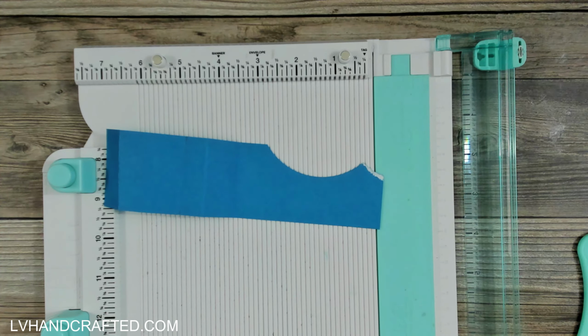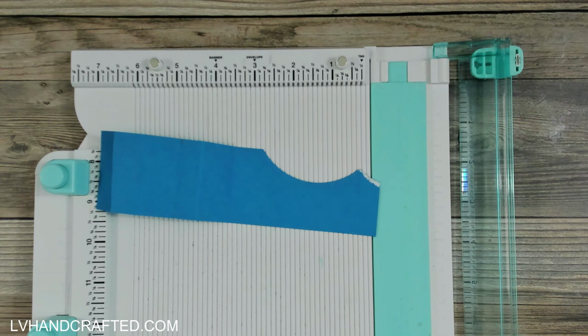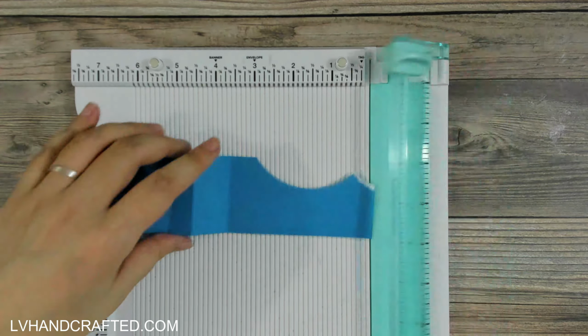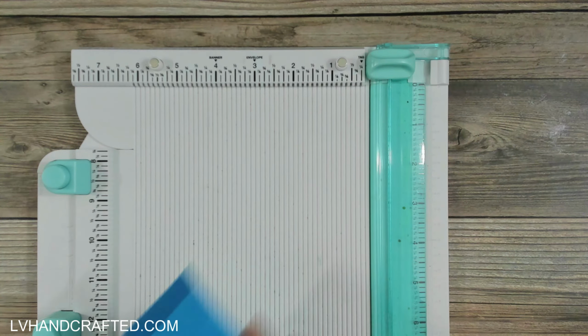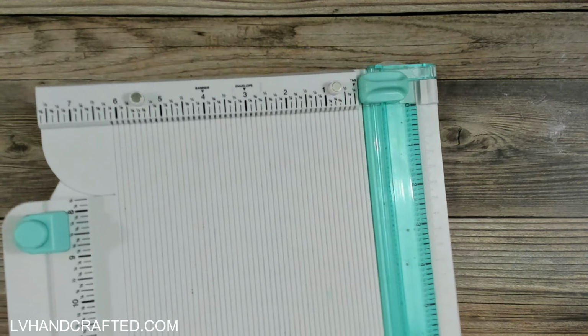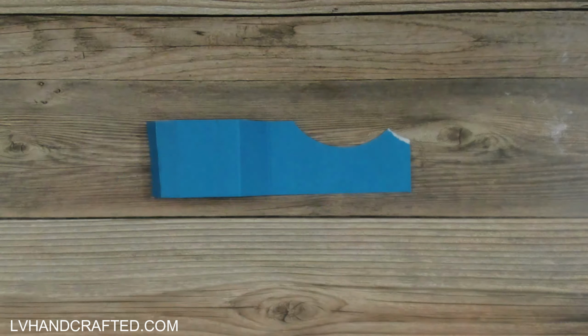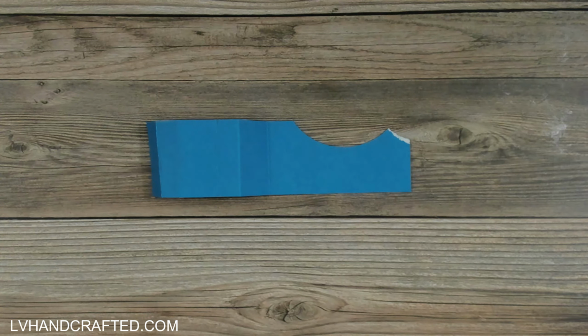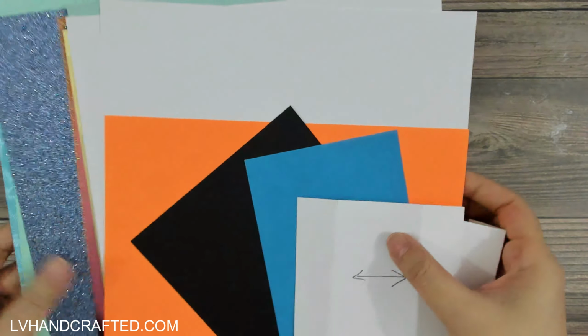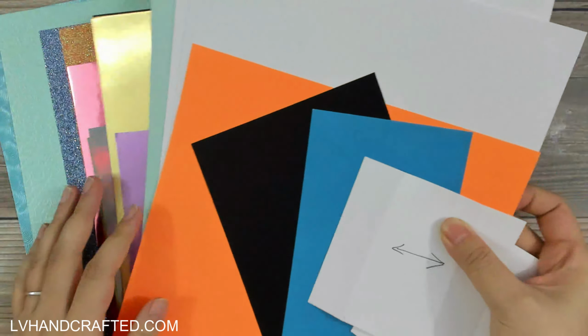Maybe it doesn't matter for the types of projects that you're making, but that's for you to determine. But that's kind of the reasons why I like to know about this stuff, because I do make mini albums and whatnot, and so it does help to know that. So that's all I wanted to share about paper.